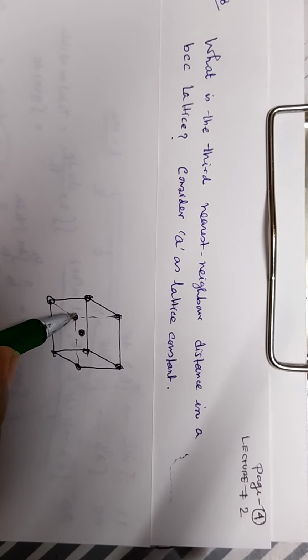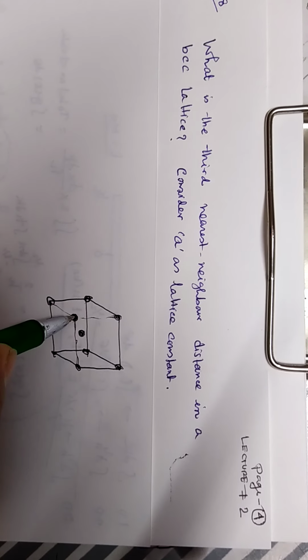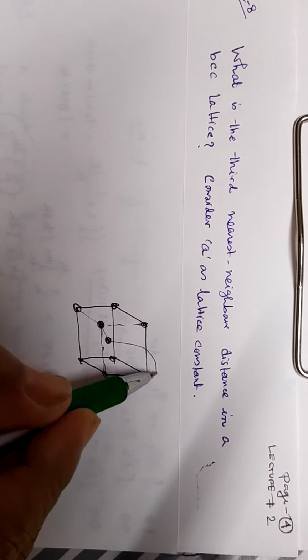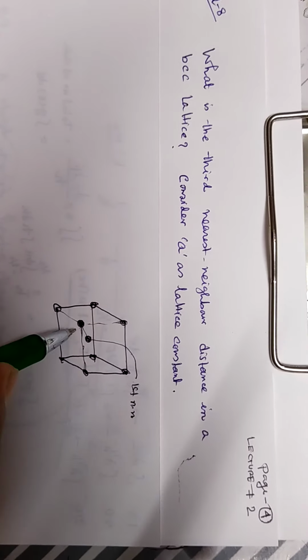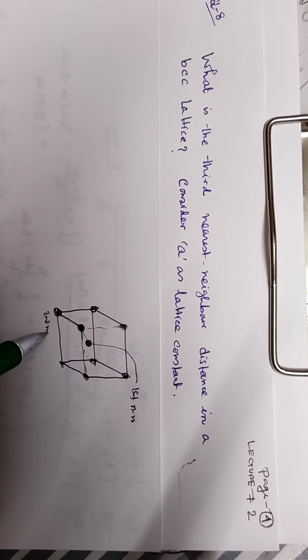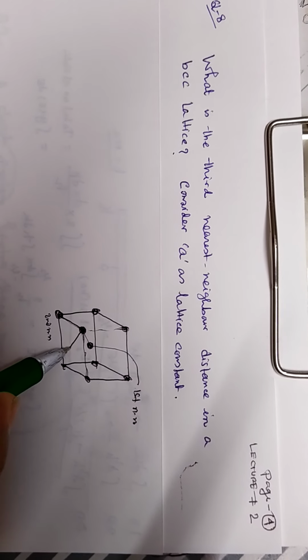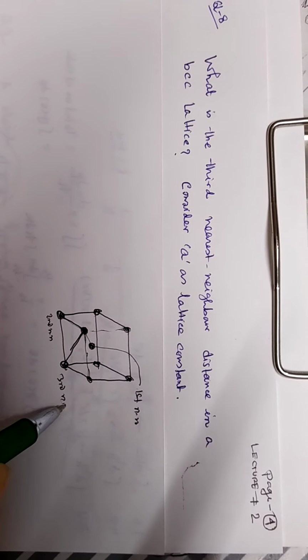Now if you think of this as the origin, or focus on this atom, then the first nearest neighbor is the very closest one. The next neighbor is this one, the second nearest neighbor, and then the next one a little farther from here is this one, the third nearest neighbor.